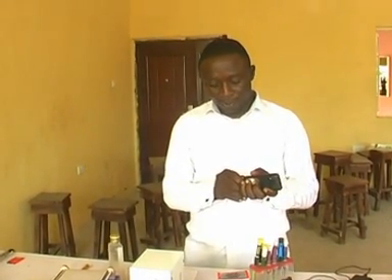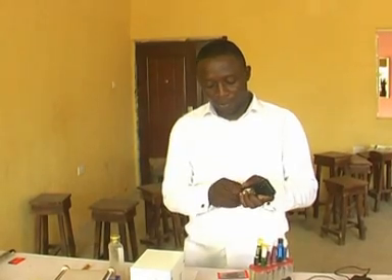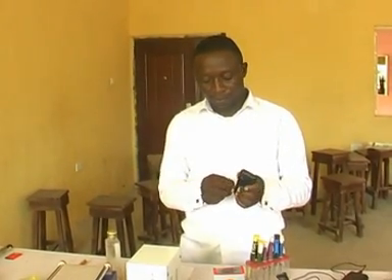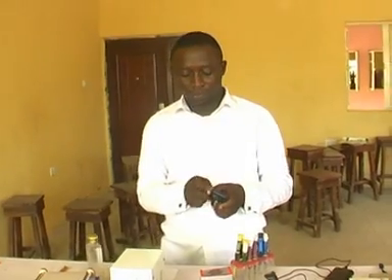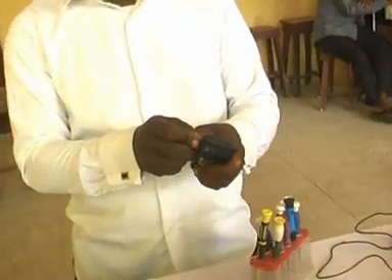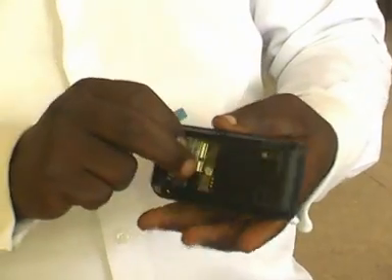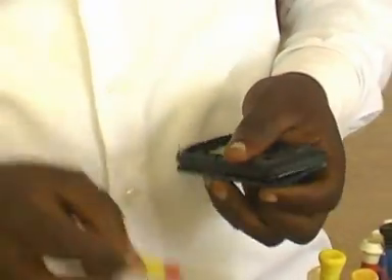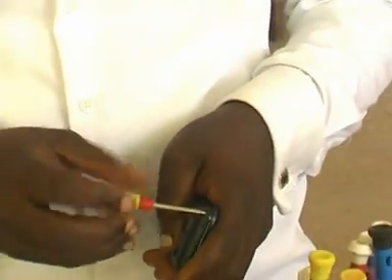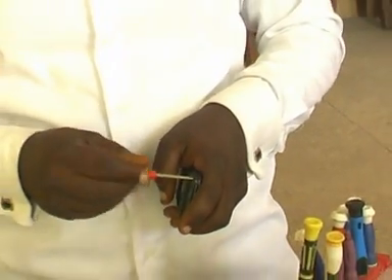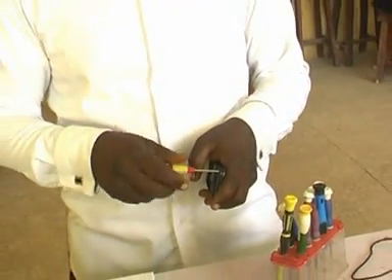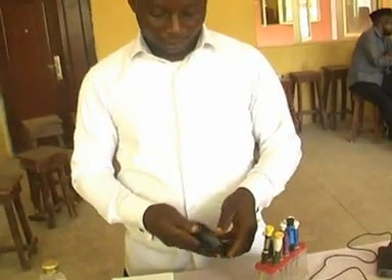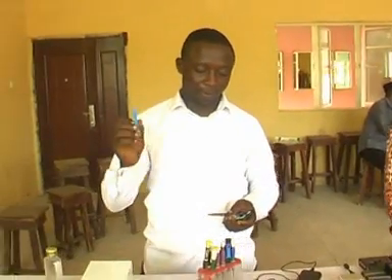So this is how we are going to open it. So that is the function of opener, and this is the opener.